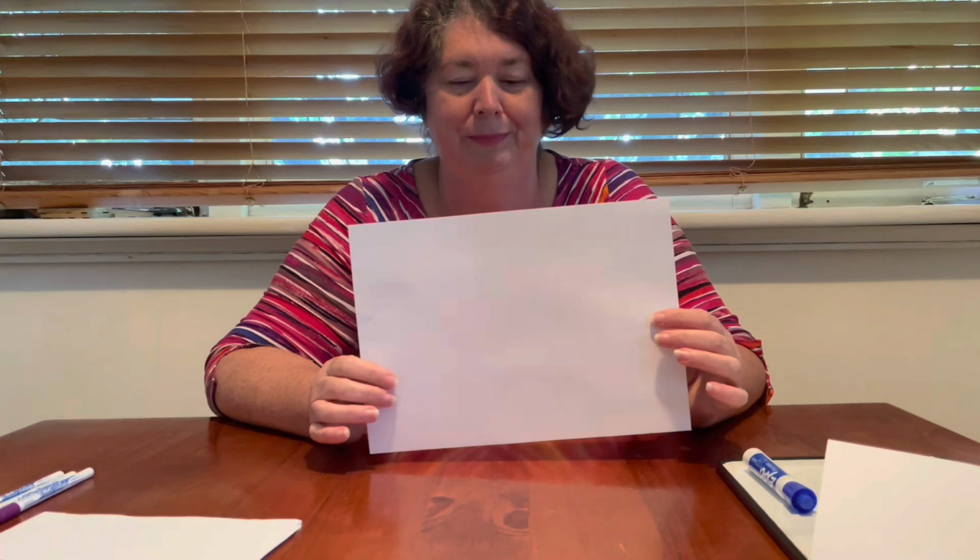So then I say, okay, here's another piece of paper. Fold it into quarters a different way. And most students will be able to go, oh, okay, I can fold it that way. And while we're doing this, we talk about things like, how do you know that it's a quarter?